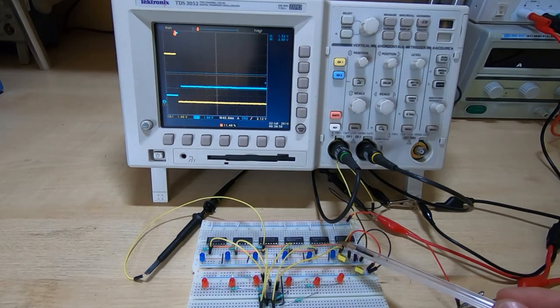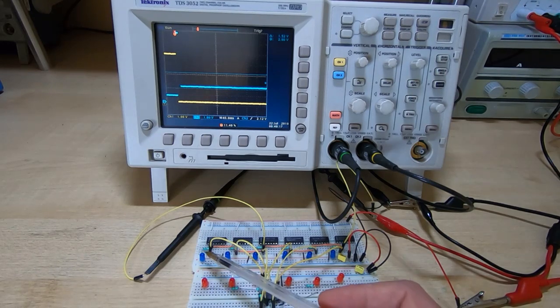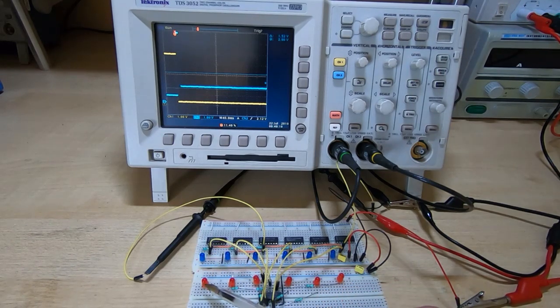So effectively they think they're driving 5 inputs of other gates. They're then fed to the inputs of a 74LS04, and each of those is feeding one of the red LEDs. They're in the same order, so this output is feeding the 7404 gate that's driving this LED, this one to this one, etc. So they're all in the same order.